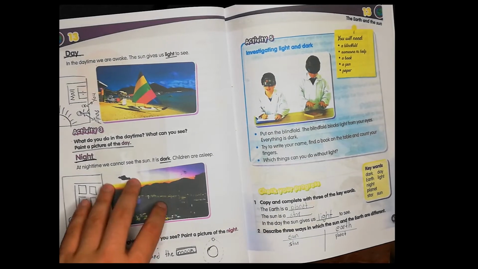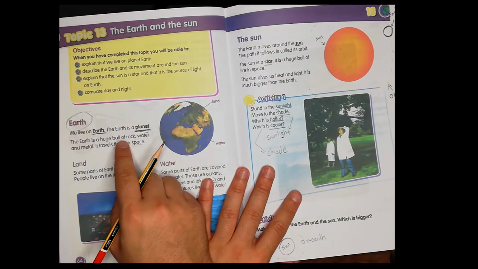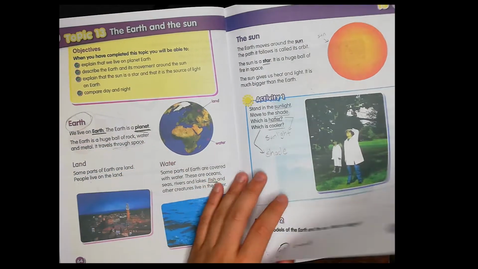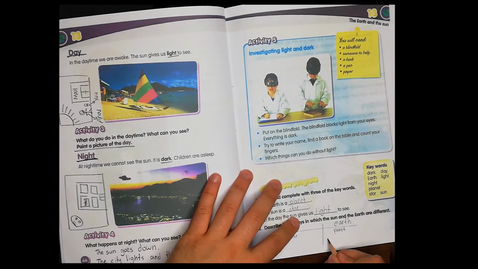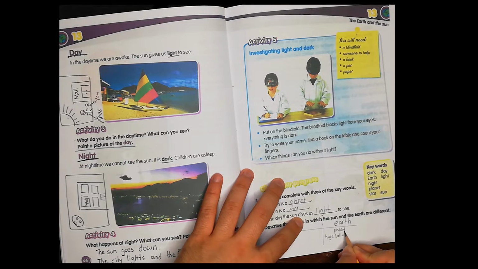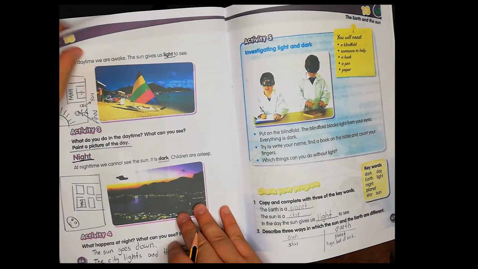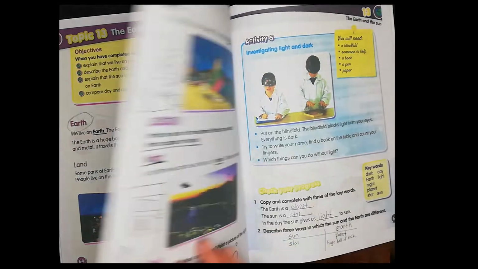Okay, let's see. The earth is a huge ball of rock, water, and metal. So, huge ball of rock. What else? Rock, water, and metal.